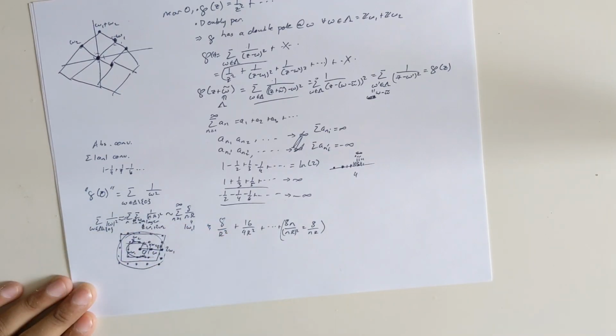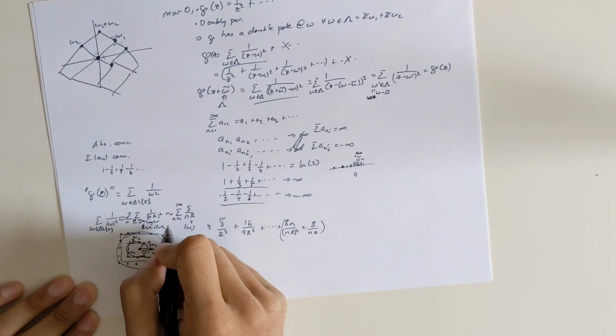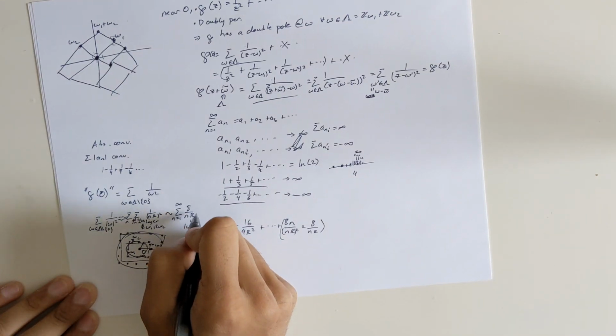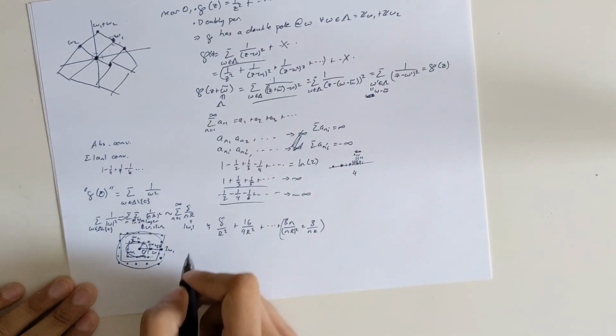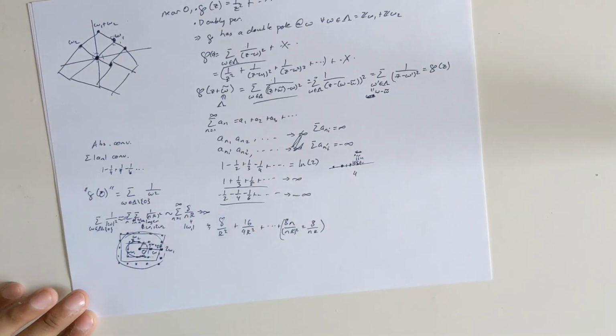Or you can take the average of omega 1 and omega 2. I'm not being too precise with the inequalities here, just to give you an idea of what's going on. But we see here that this is the harmonic series, and so this diverges. And so unfortunately, we do not have an absolutely convergent series.